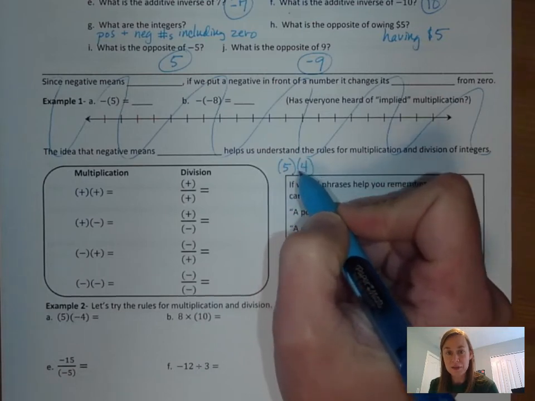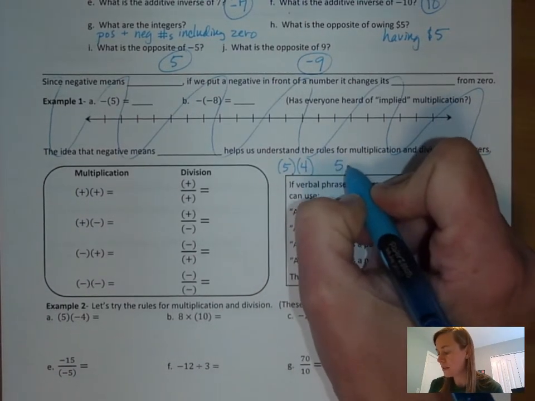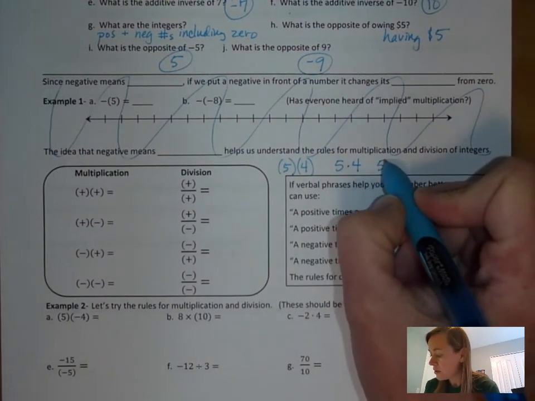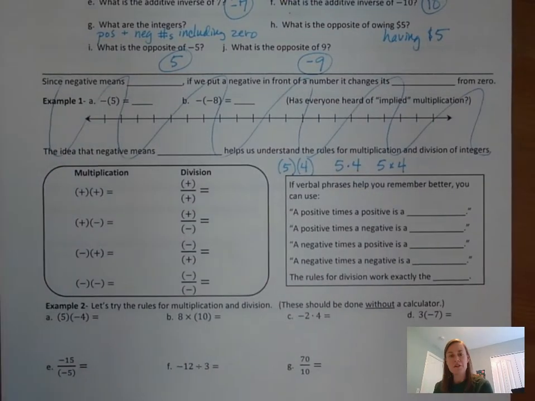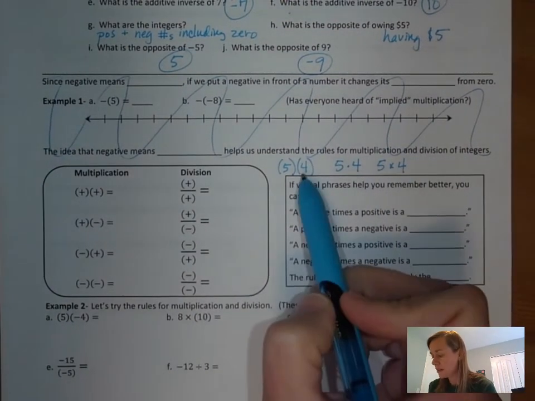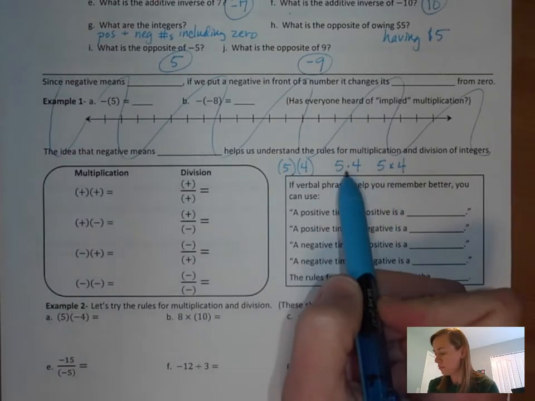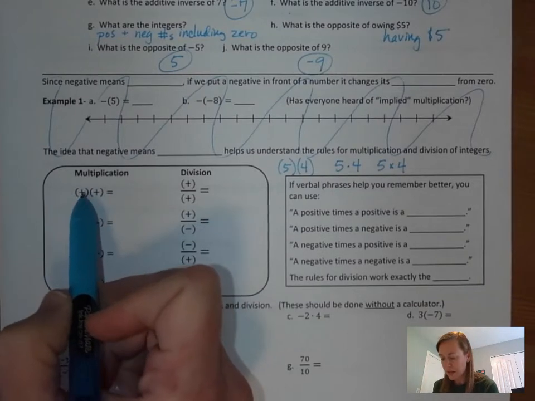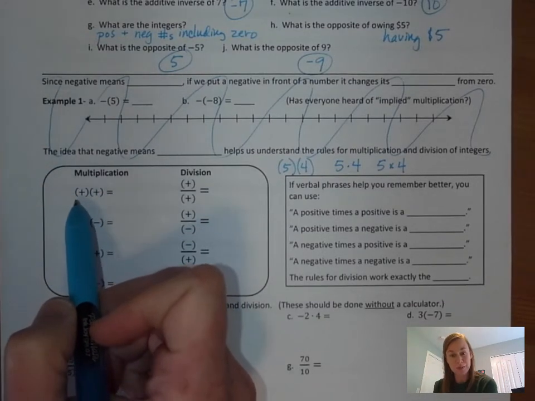So that's implied multiplication. Other ways we can write multiplication would be a dot, like 5 dot 4. Or, and here's what you saw in elementary school when you first started doing multiplication, with the little x. So those are our 3 ways to show multiplication: with implied multiplication, with the dot, or with the x. So going over here, you see we have these two things right next to each other, so this is like implied multiplication.